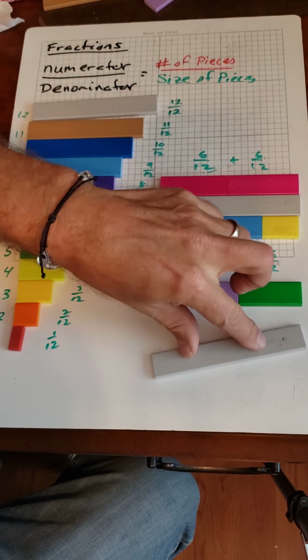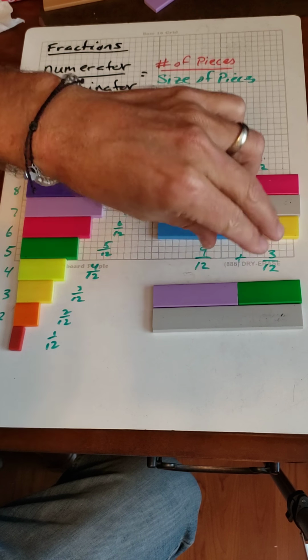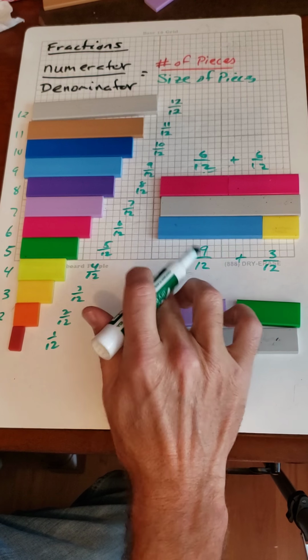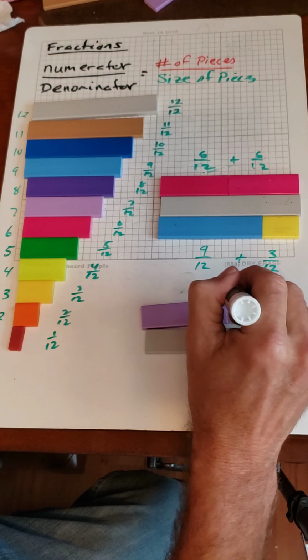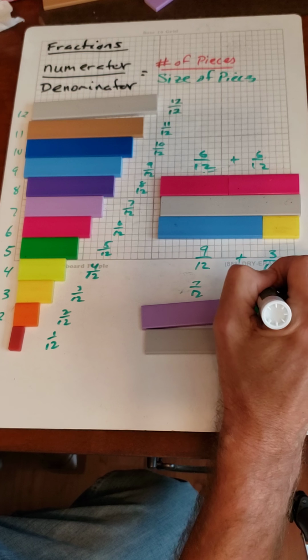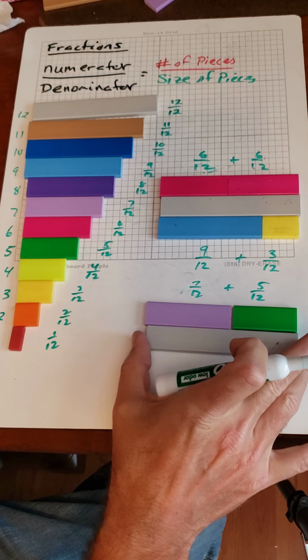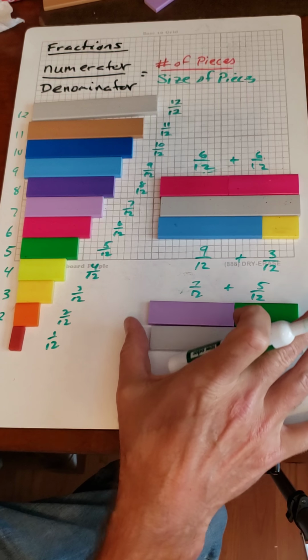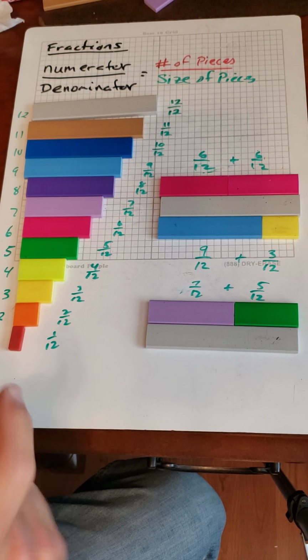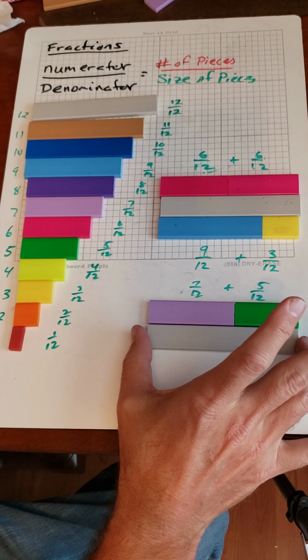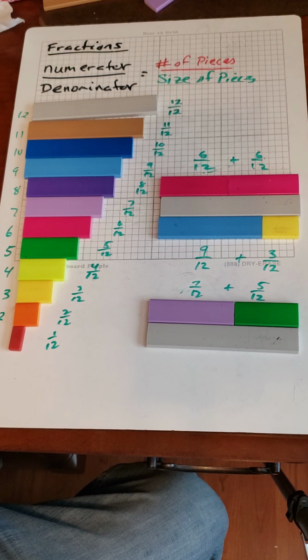Let me see. Yep, it is. So the purple, or what's that, lavender is 7 twelfths, plus the green is 5 twelfths. So 7 twelfths plus 5 twelfths. So what you're doing here for your students is you are reinforcing that they need to always equal the length of this one here. That's the one. That's the whole that we're talking about.